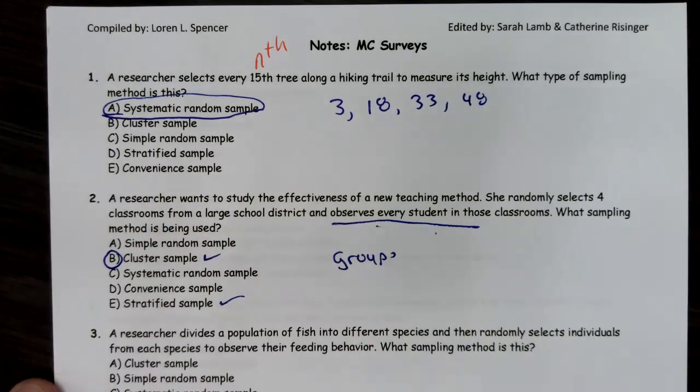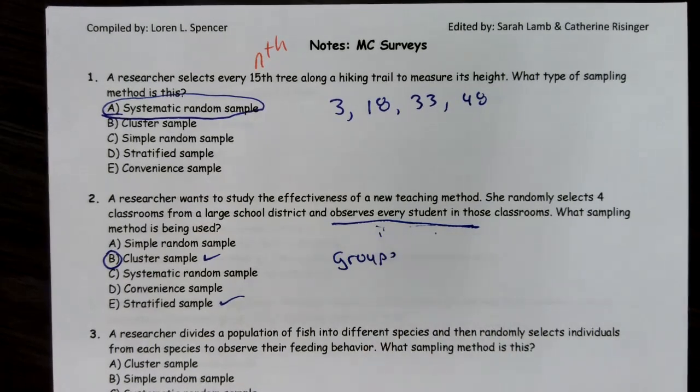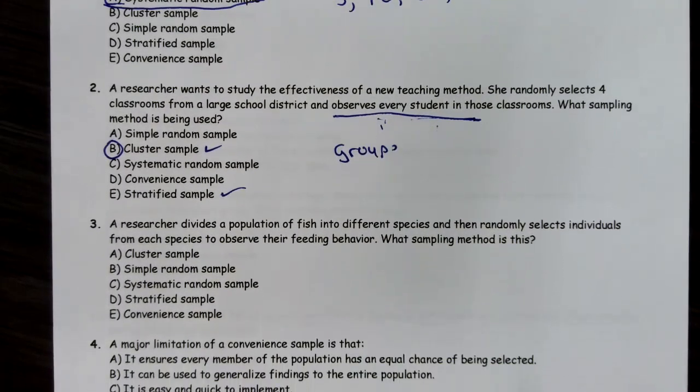So this is a cluster because with a stratified, we would break into groups and then randomly select within the group. Here we surveyed all. All right, so look for all or something that indicates it.